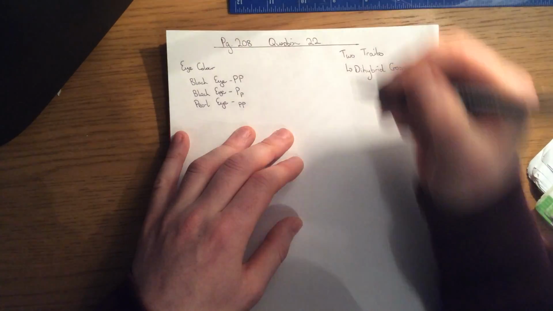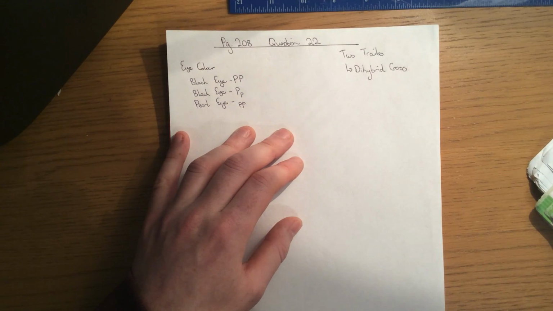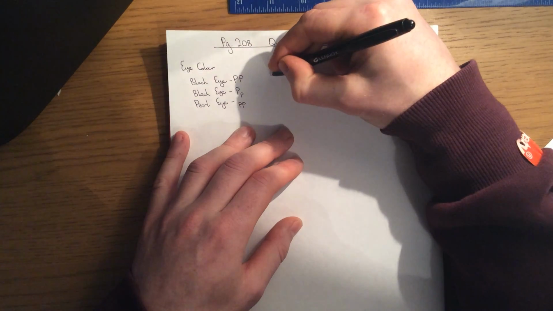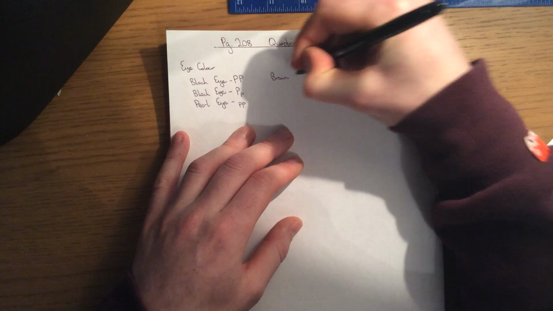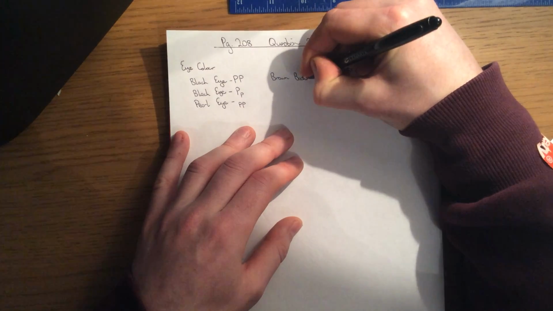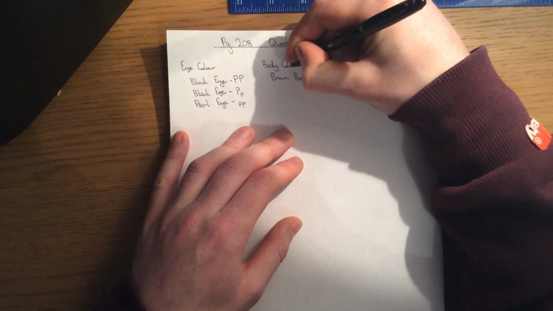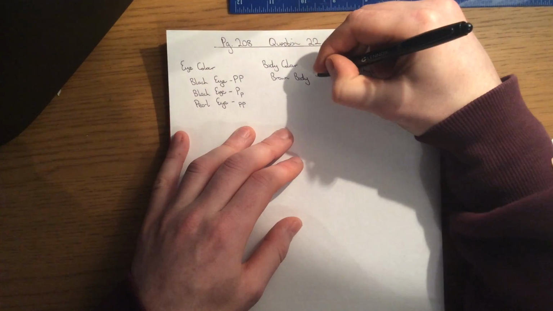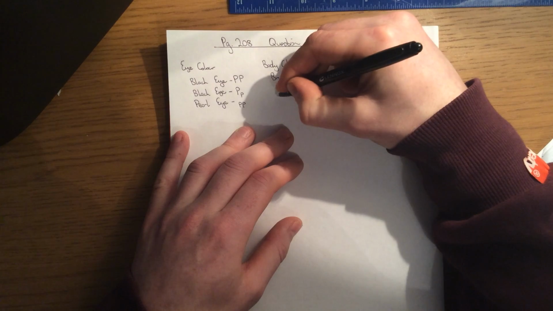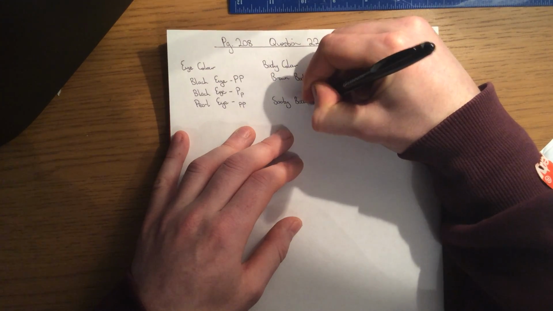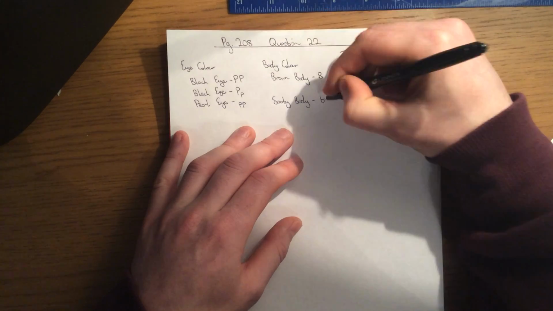The second one then is the colour of the body. Sorry, this is our second trait, so this is body colour. So we have brown body, which is capital B, dominant over what they call sooty body, which is going to be small b.